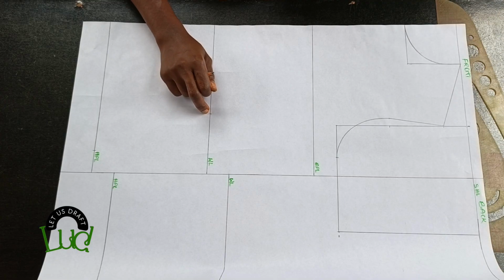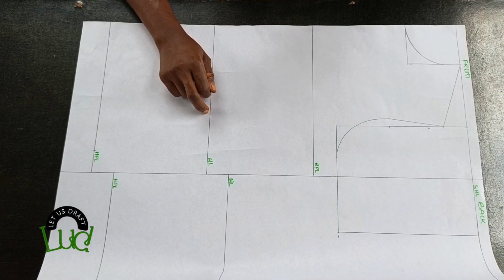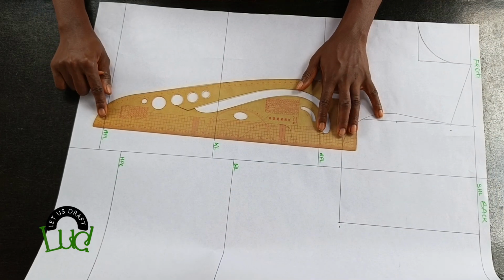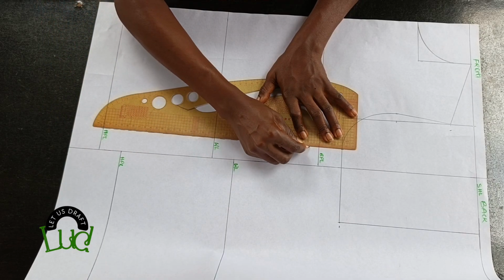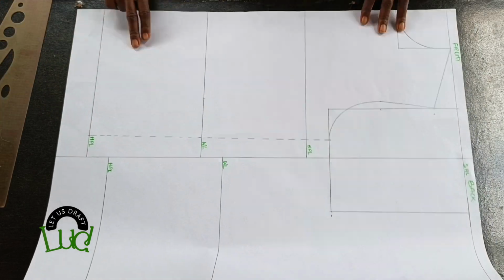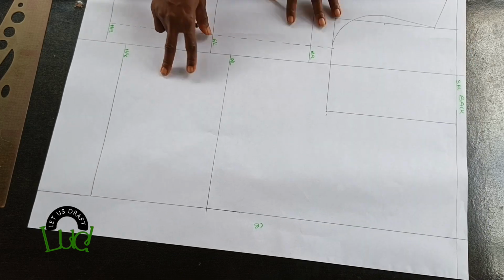We are yet to take the waist measurement and the dart intake, so I'm going to be connecting these two measurements now with a broken line because this is not our original side seam line. Once I'm done with the front, I'm going to come to this back pattern.